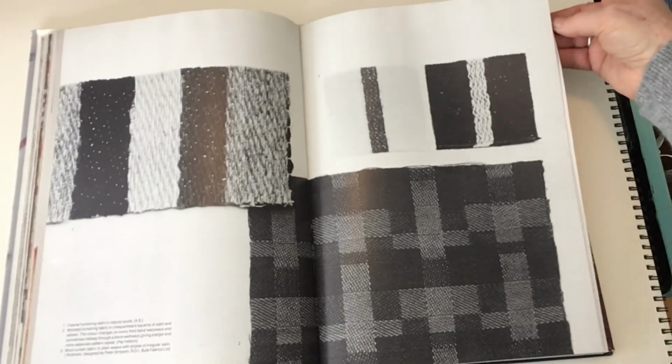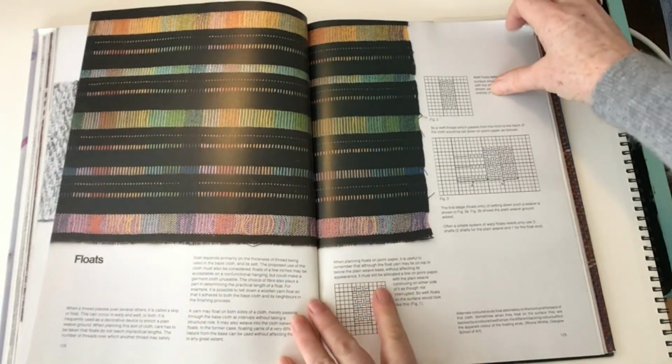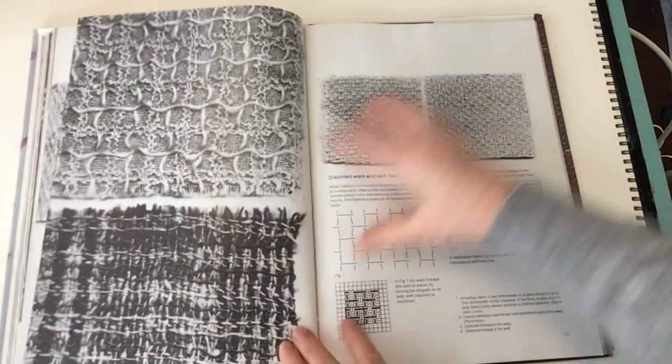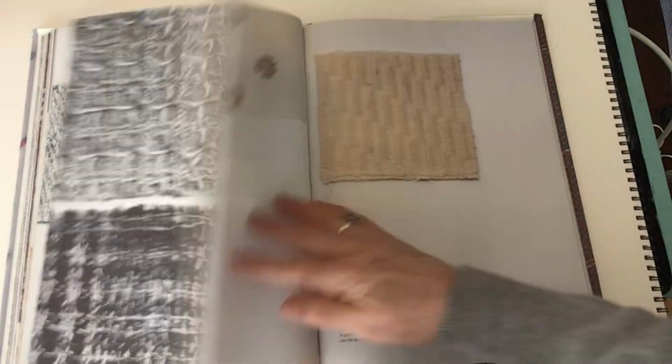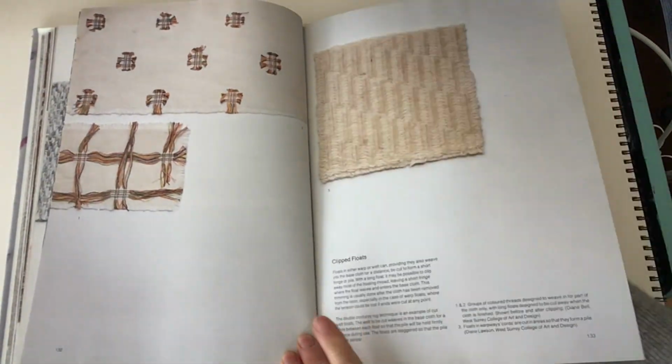Sorry for the bounce. If you want to weave fabric, you know, real fabric to use, or it's just very inspiring. So many ideas.